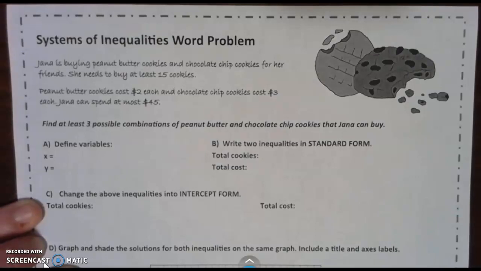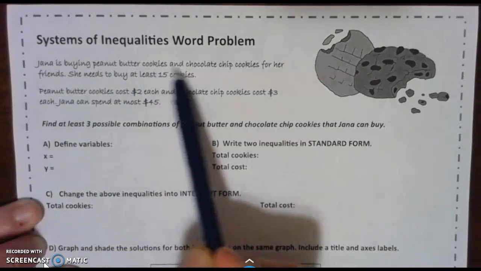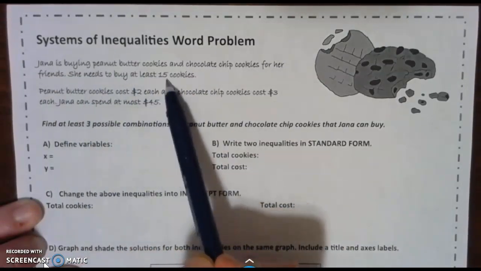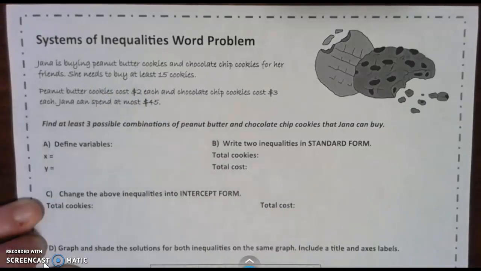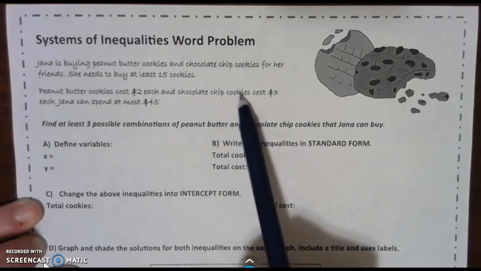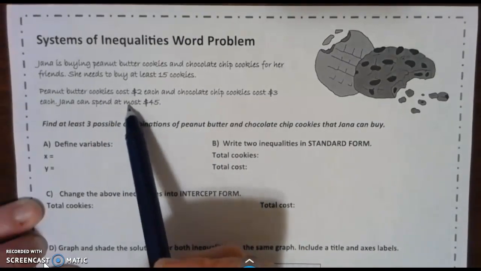So here I have a problem. Jana is buying peanut butter cookies and chocolate chip cookies for her friends. She needs to buy at least 15 cookies. Peanut butter cookies cost $2 each and chocolate chip cookies cost $3 each. Jana can spend at most $45.